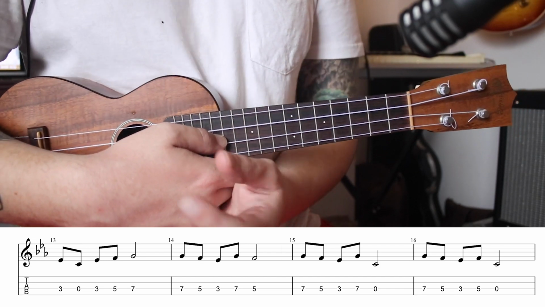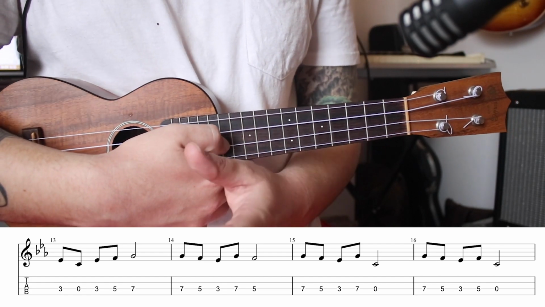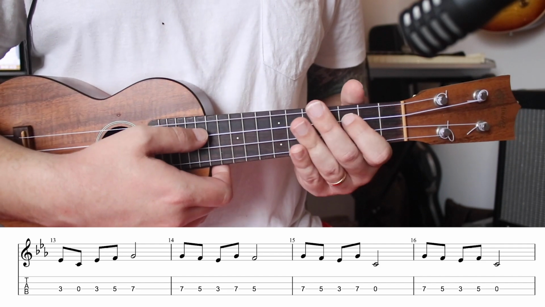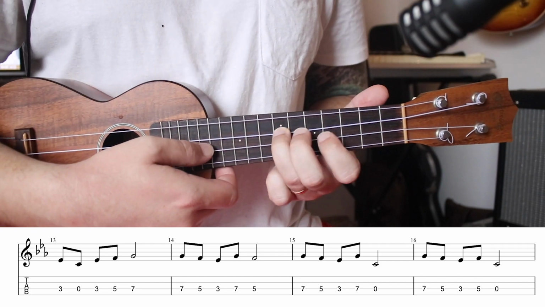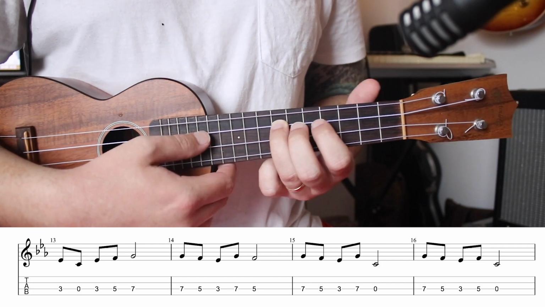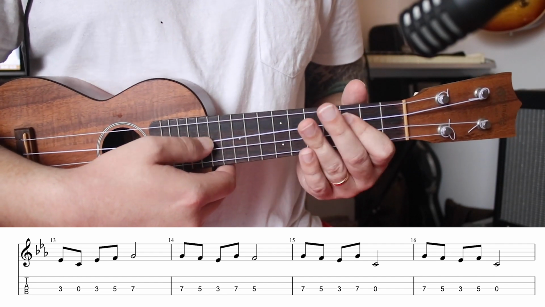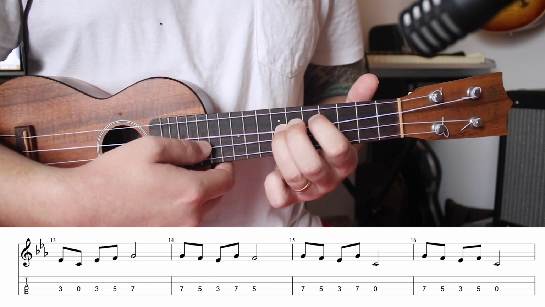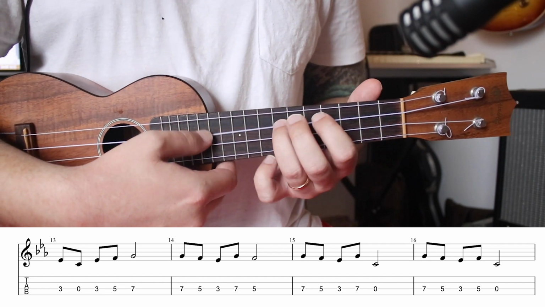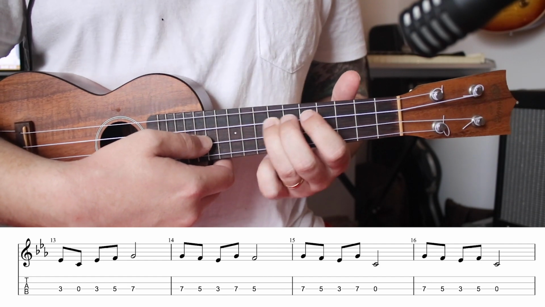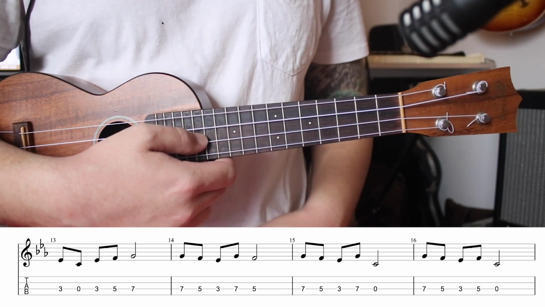Okay, so we're going to do the same thing now. We've seen these notes that we're going to target. We're going to start to fill it in with a riff. Our first phrase, we're actually only going to change the last note. We're going to go 3, 0, 3, 5, 7, 1 and 2 and 3, 4. We're going to go up to this G note, okay?